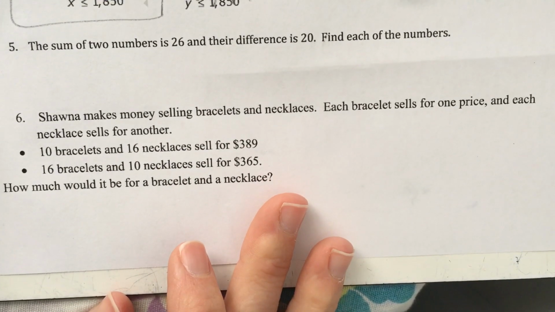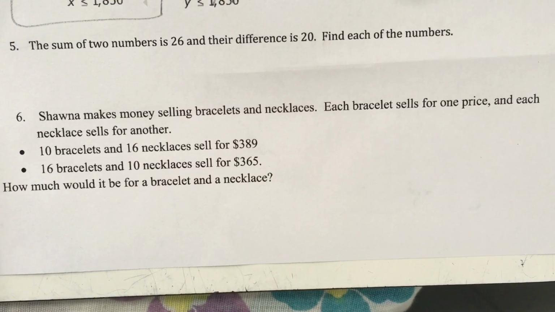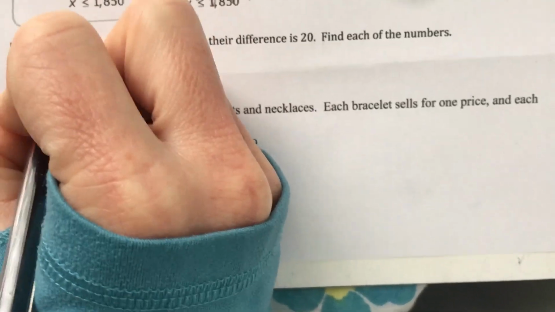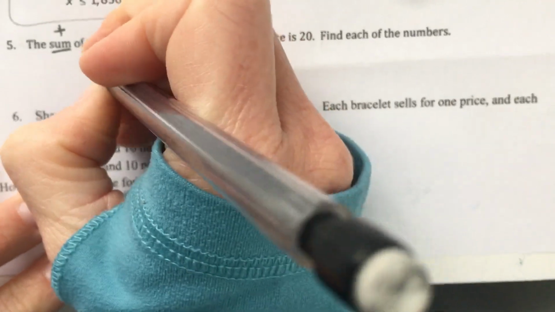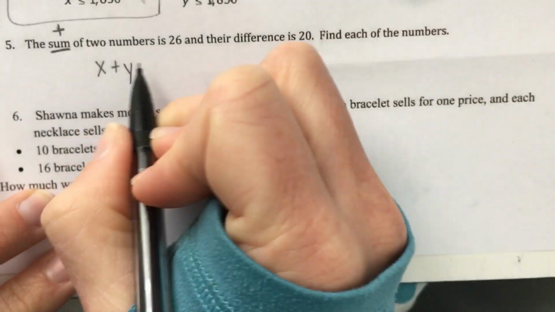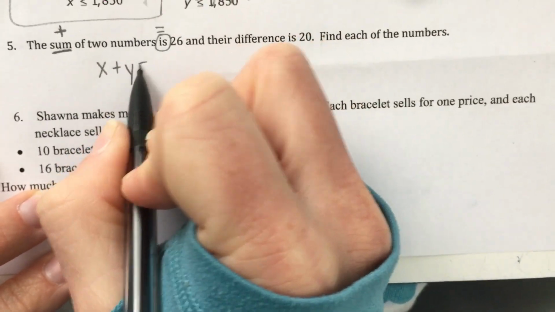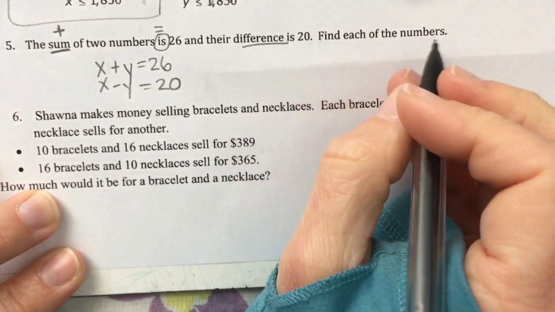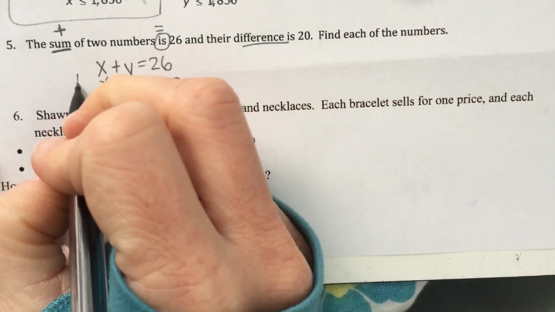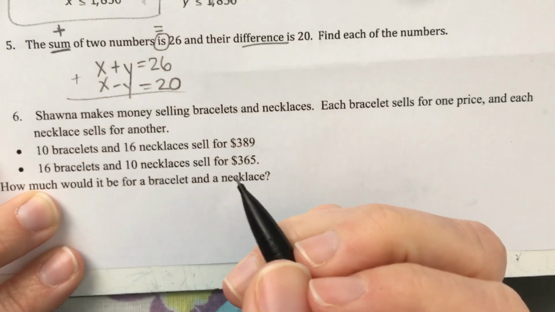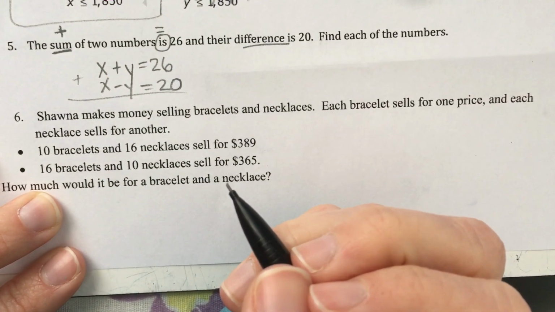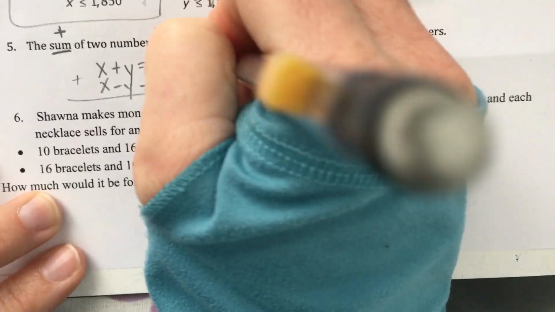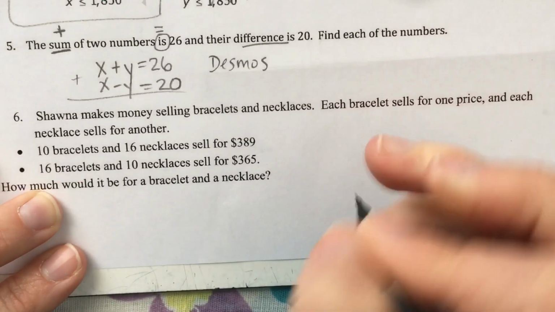Okay. The sum of two numbers is 26 and their difference is 20. Find each of the numbers. All right, sum means to add. I don't know what the two numbers are, so I'm going to use X and Y. Is means equals, so equals 26. Their difference, X minus Y, is 20. Find each of the numbers. Okay. Well, you could solve this using elimination because your Y's automatically cancel. And it works out pretty easy that way. You could also put it in Desmos and get your answer.